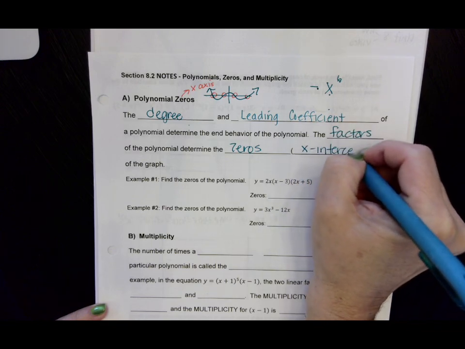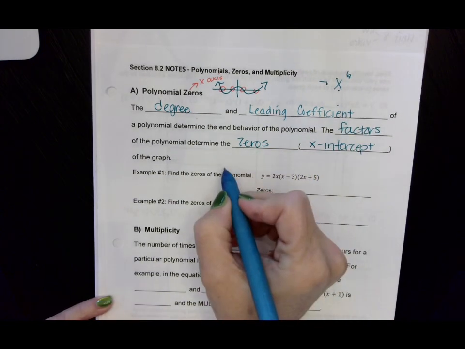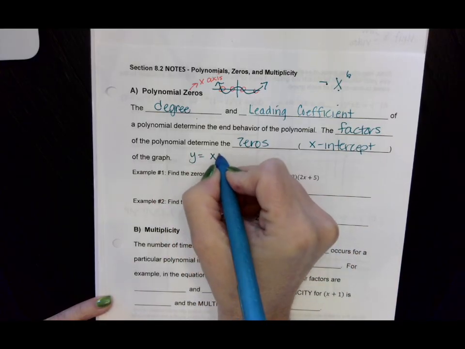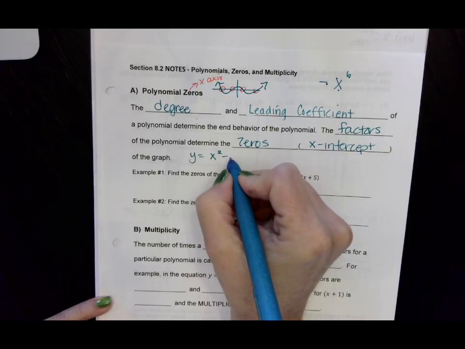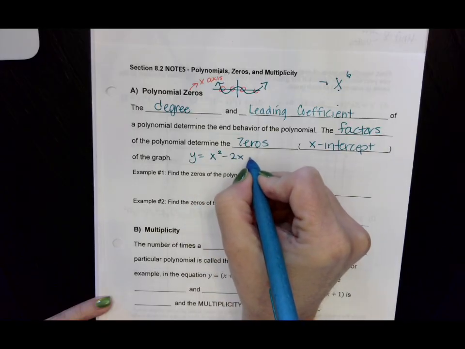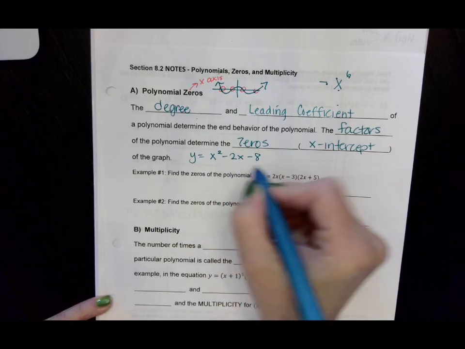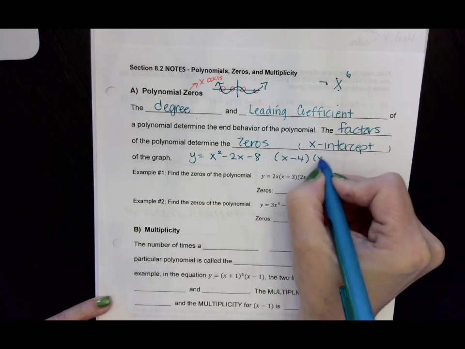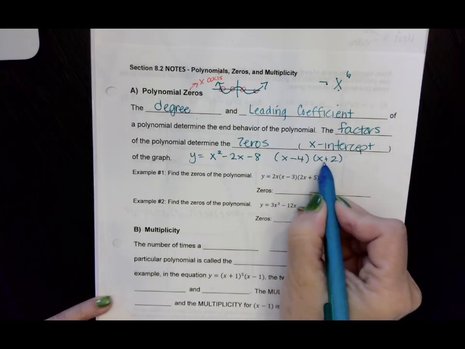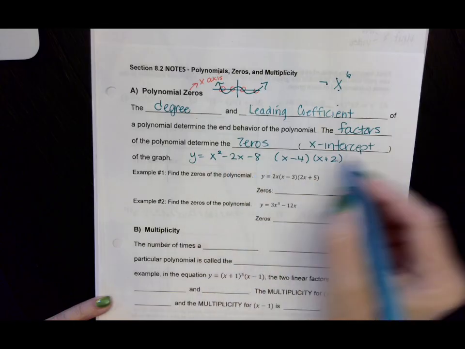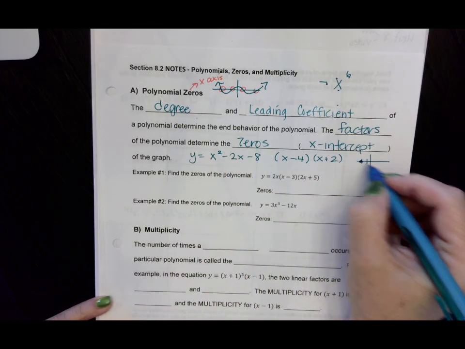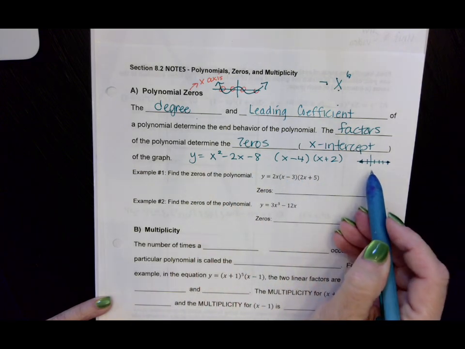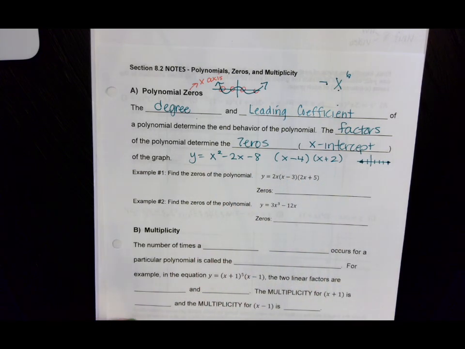Now we did this with quadratics. If you remember, if we had y equals, I don't know, x squared minus 2x minus 8, we would factor this, and we would say x minus 4 and x plus 2, and then we would say these are the zeros. So we have a 0 at negative 2, and we have a 0 at positive 4. We did this in Unit 6, so go back and look at Unit 6 if you're confused.